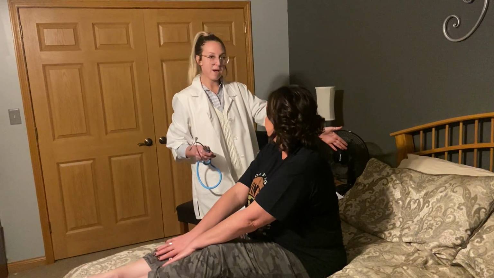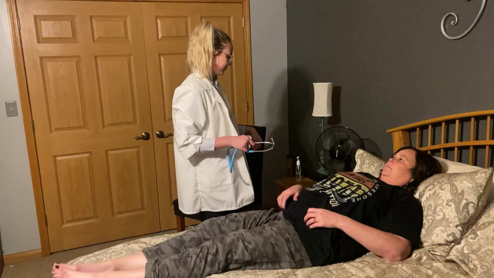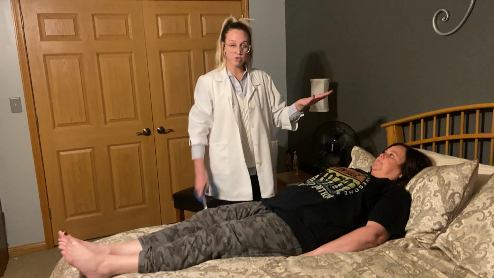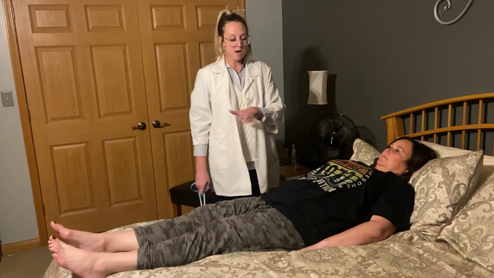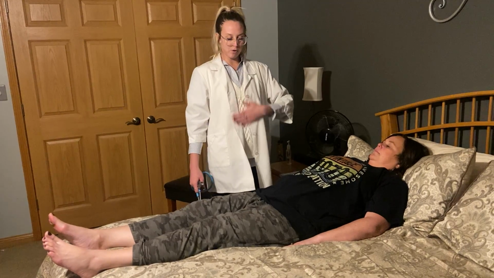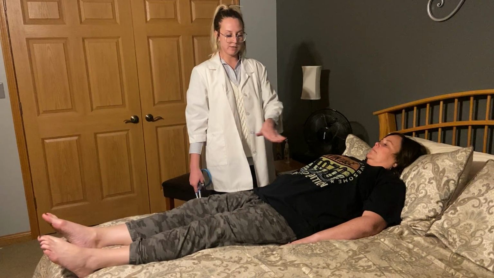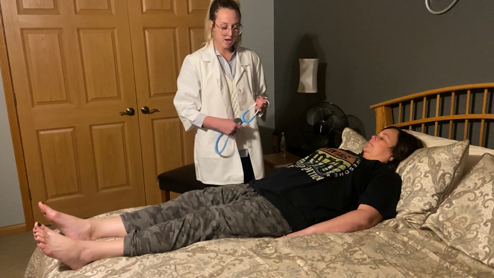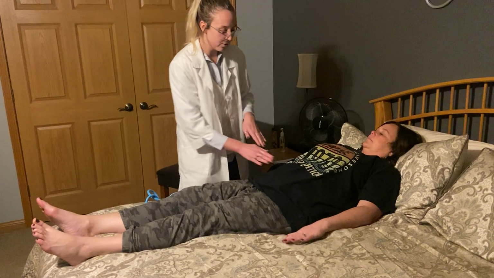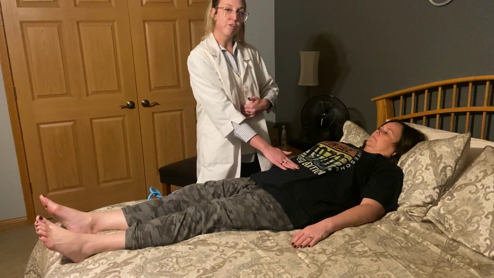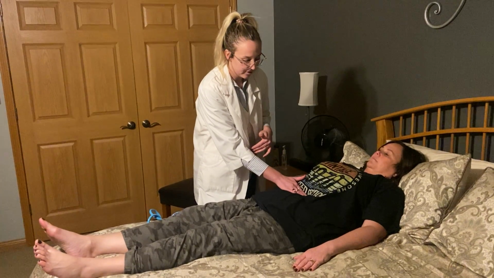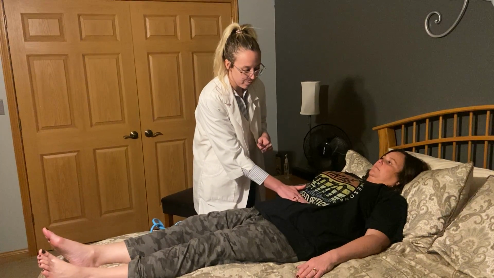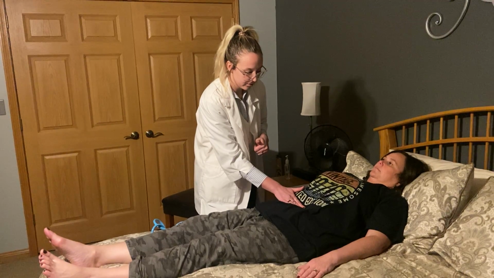Rhonda, I'm going to have you lay back, and I'm going to move on to the peripheral vascular exam. So first, I'm just going to inspect. During a normal exam, I would have her lift up her shirt so I could see her abdomen and look for any pulsations in the abdomen area. Right now, I'm just going to feel for any of that right above her belly button and feel for any pulsations there.